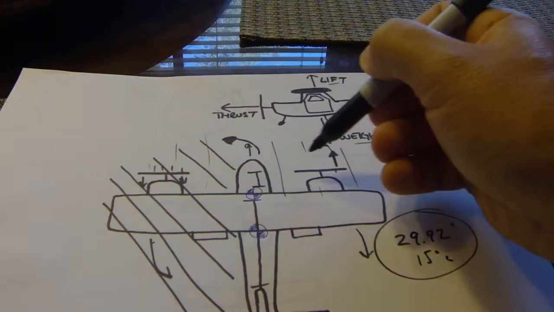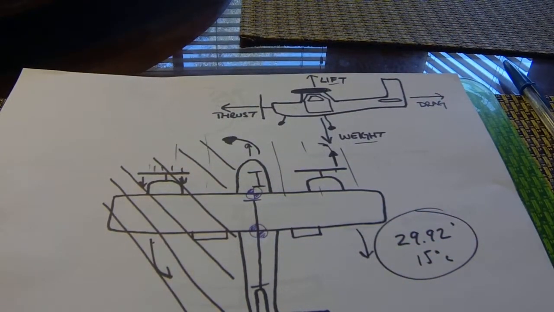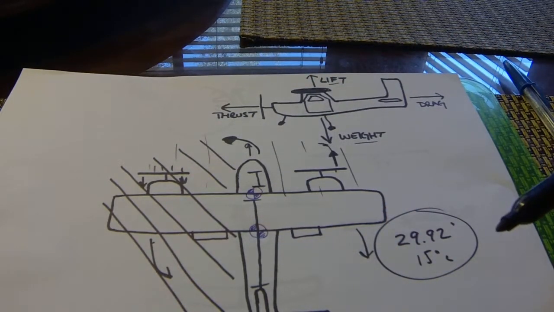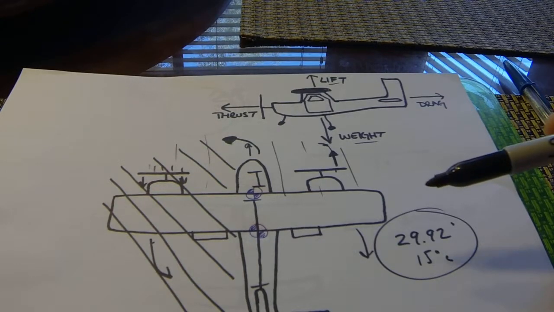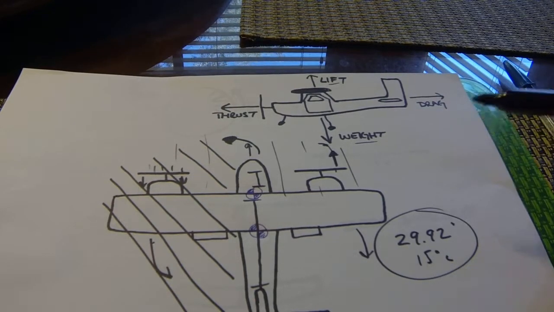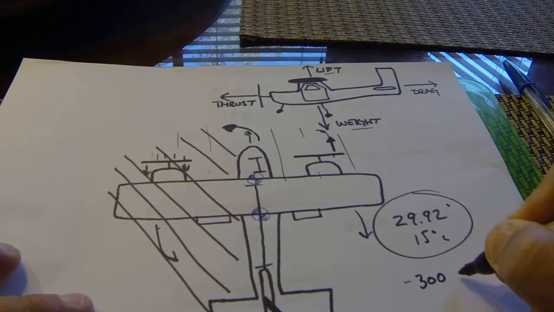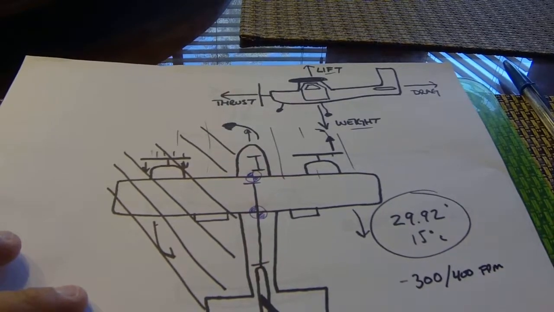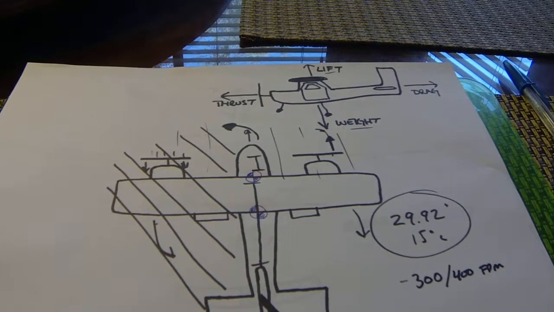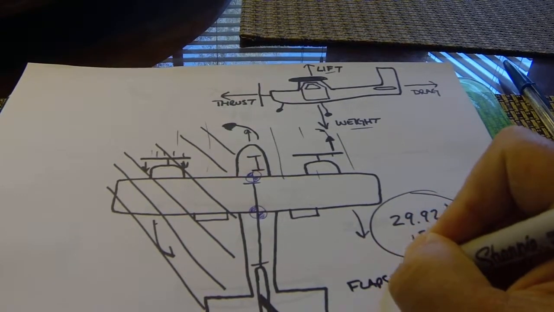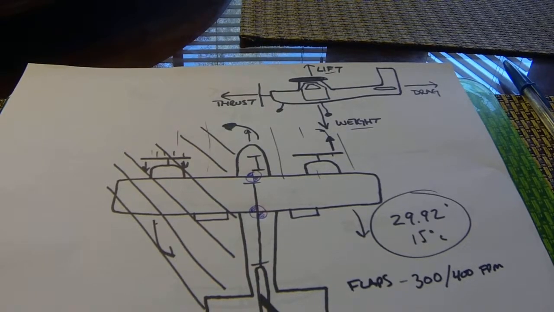We lose 50% of our thrust producing capability, but we lose a whole bunch of performance in all this induced drag from the aircraft. So, flaps. Putting flaps down can cause a 300 to 400 foot per minute descent. All right, that much drag. That's what they're there for. So flaps down is going to cause us some real grief.